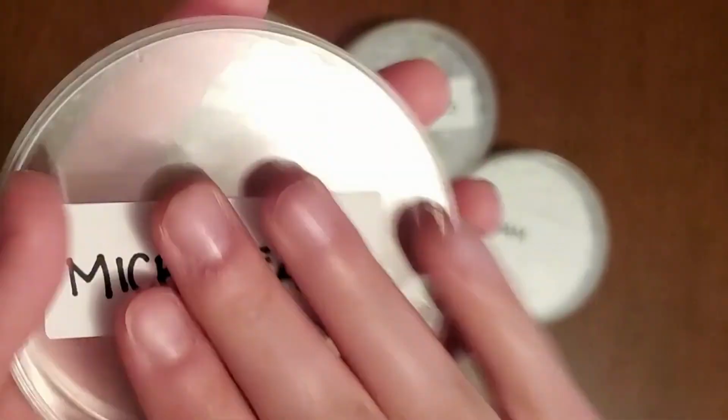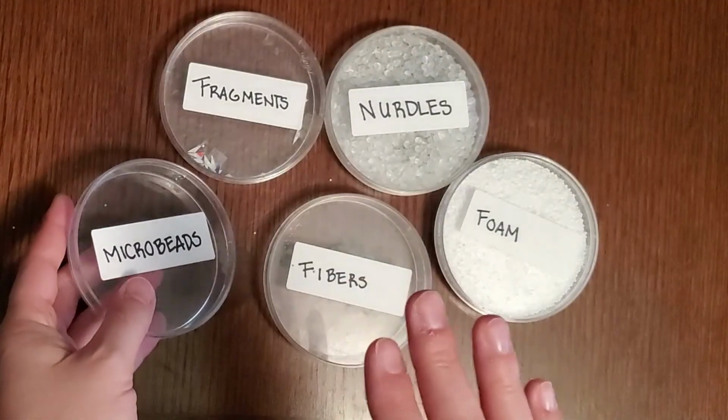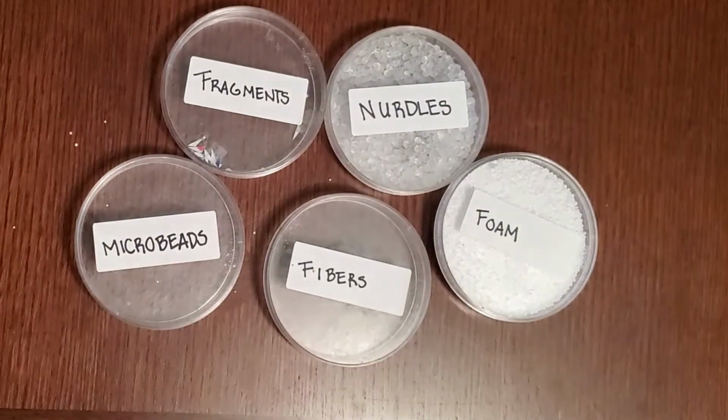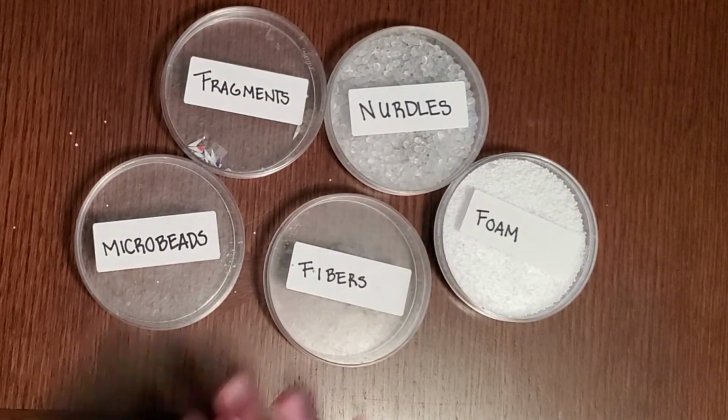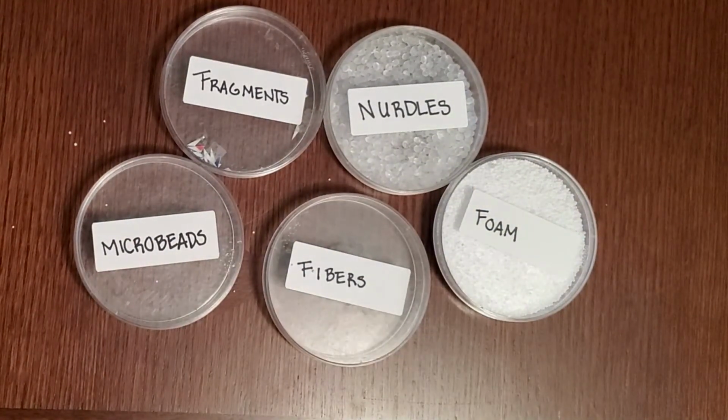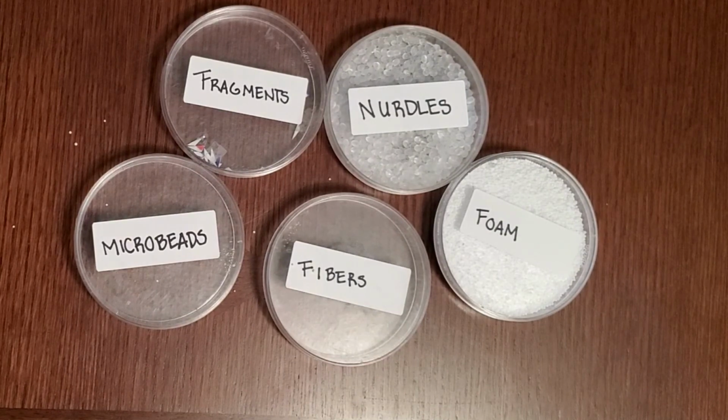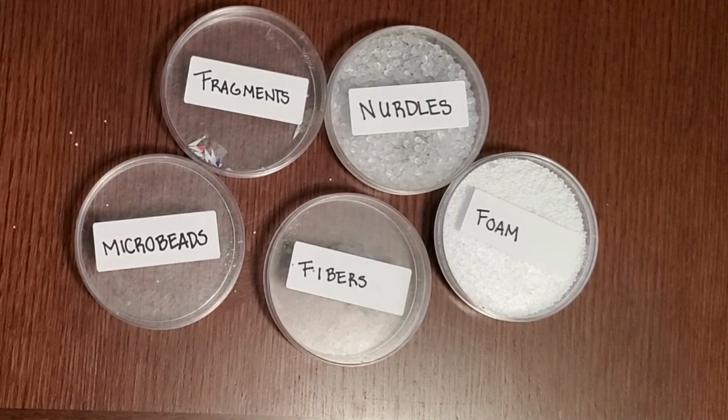And so these are tiny, tiny pieces of plastic that can enter our ecosystems. There are also a lot of manufacturers that are working on creating a more natural form of microbeads. So these are just some types. There are other types of plastic as well, but these are just a couple of types of different microplastic.